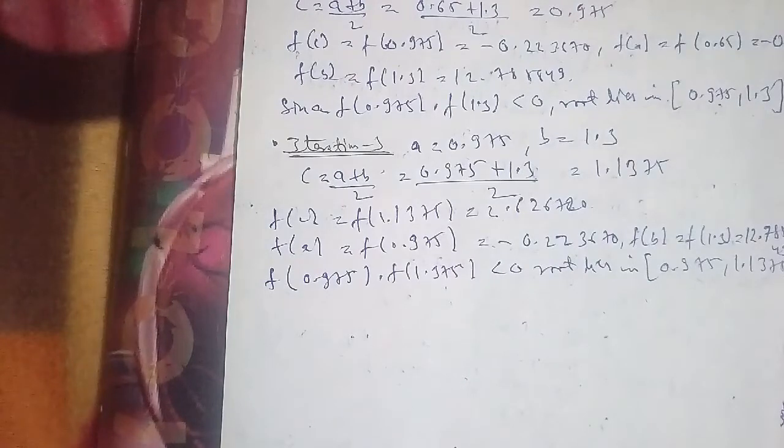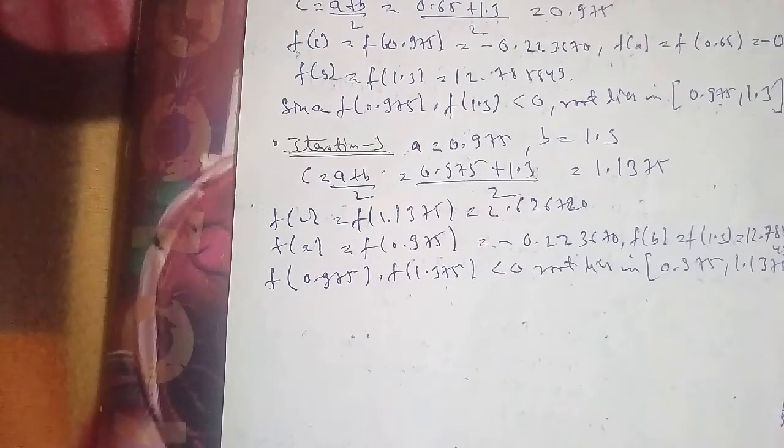Similarly, the next iterations of the bisection method can be performed.